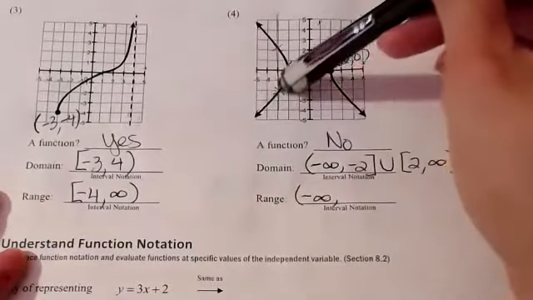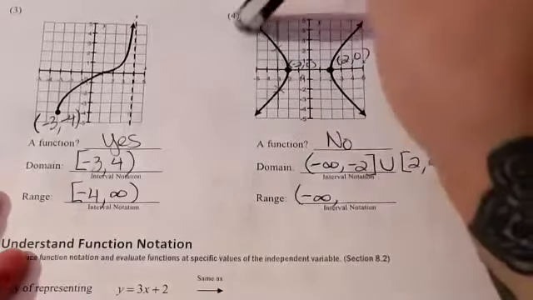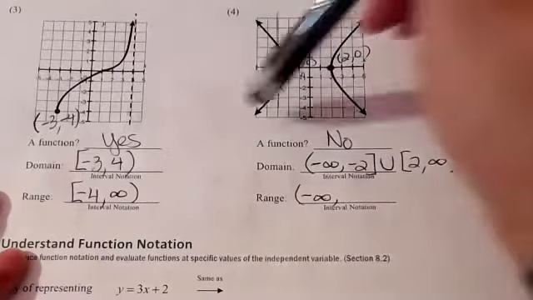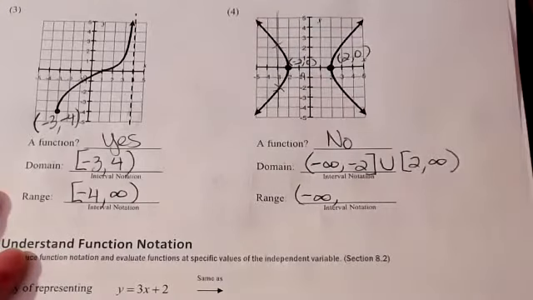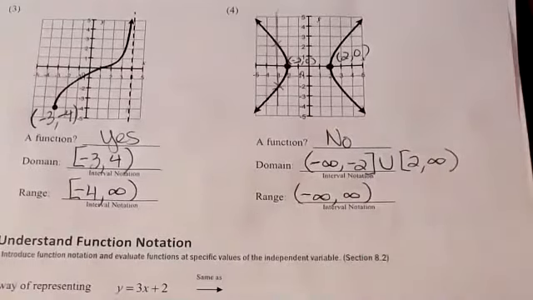As I follow in the other direction, how high? Oh, I'm going to continue growing and growing and growing, bigger and bigger and bigger in the y coordinates. So that means I'm approaching positive infinity, and that represents my range. My range is essentially the set of all real numbers.